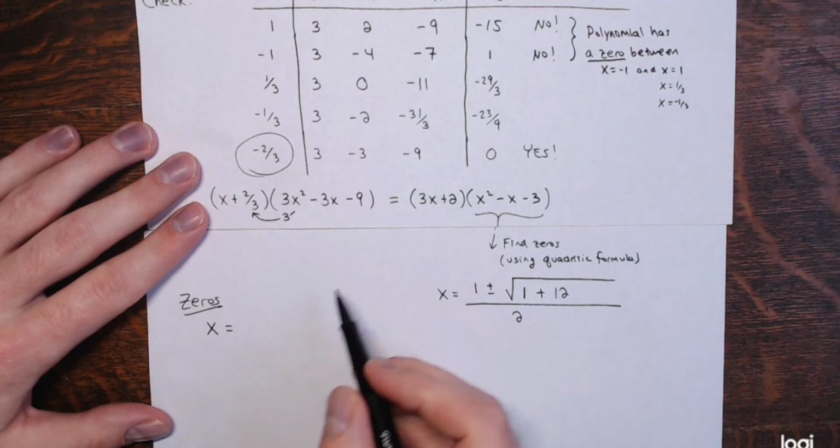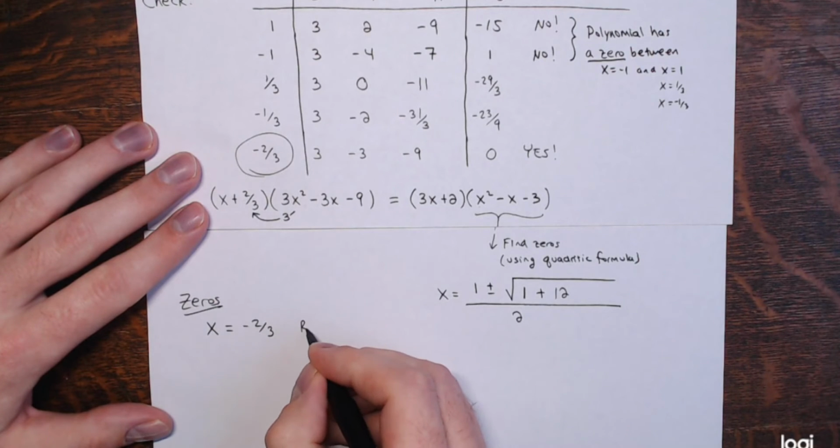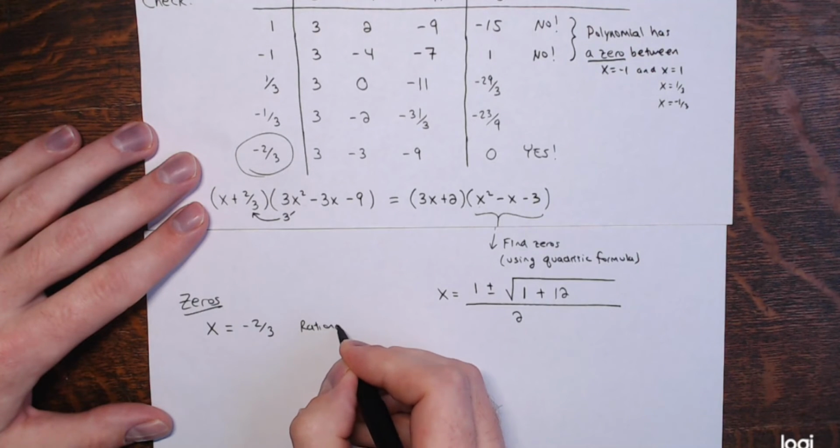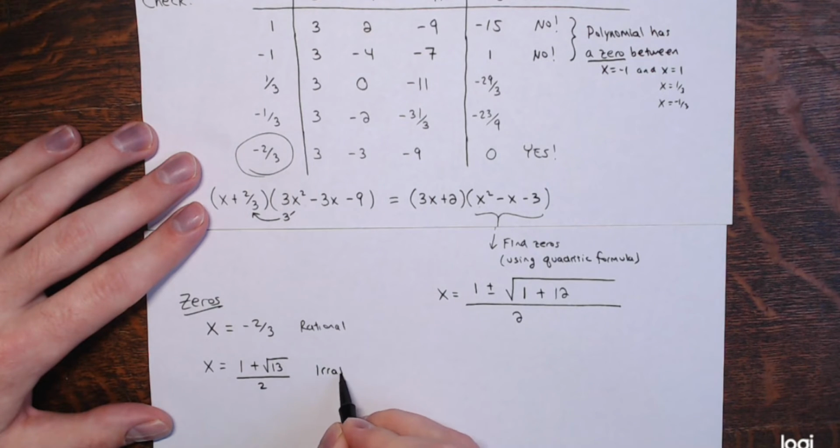X equals negative 2/3. We saw that earlier. That's a rational real zero. Rational numbers are real. And then we have x equals 1 plus the square root of 13, all divided by 2. This is irrational. The square root of 13 is not a rational number, but it is real.